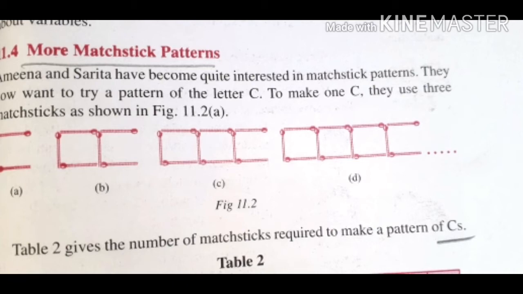So by using 3 matchsticks we can make 1 C. For 2 C's, the number of matchsticks required is 6. For 3 C's, the number of matchsticks required is 9. Here also a table is given below. Table 2 gives the number of matchsticks required to make the pattern of C's. You can try these matchstick patterns at home also.